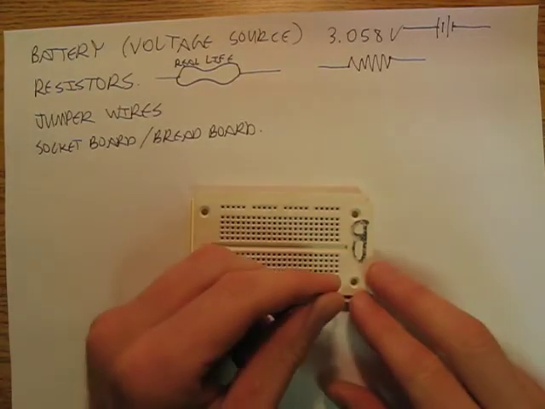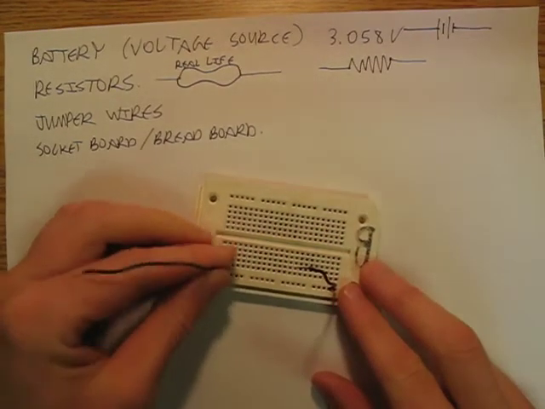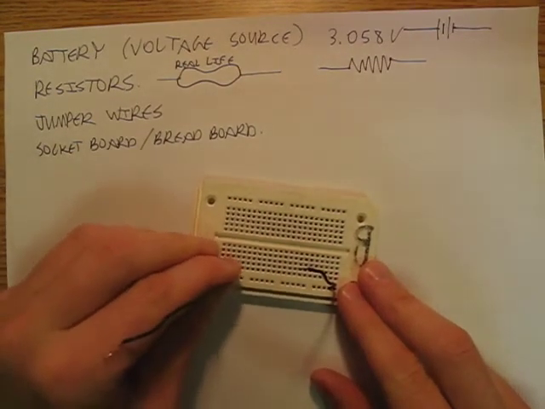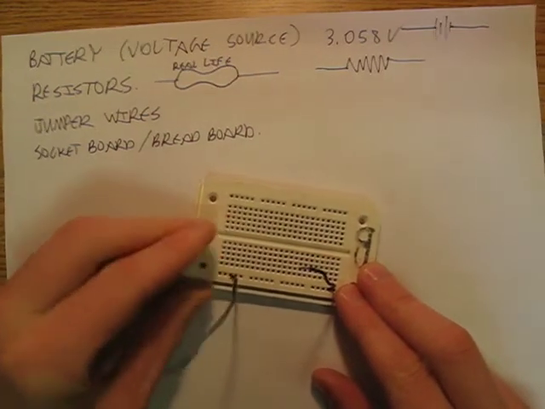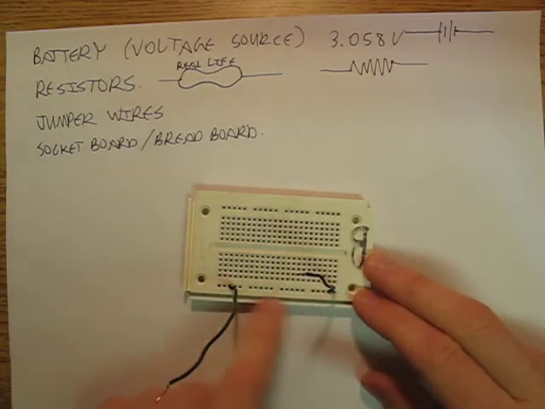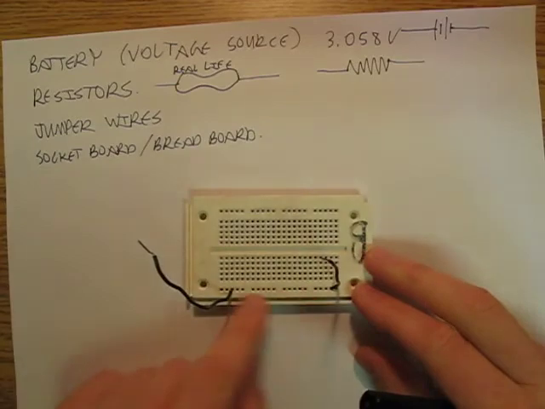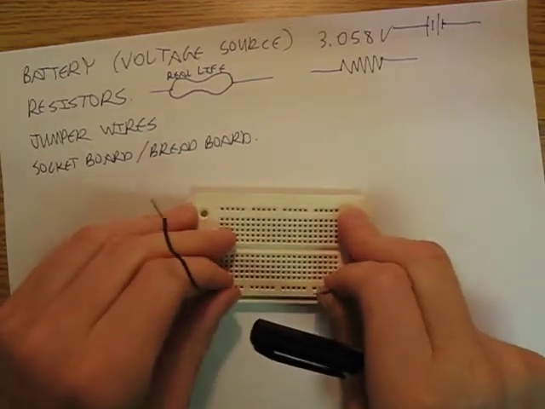So if I plug in here, and if I plug in here, then these two wires are connected underneath the back of the board. So I've just connected these two wires conveniently in my little socket board.